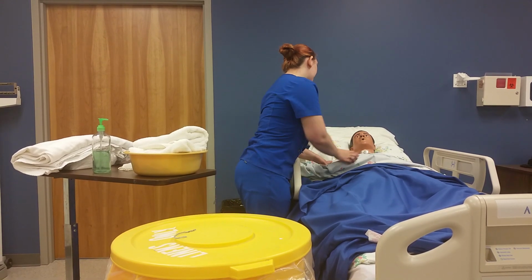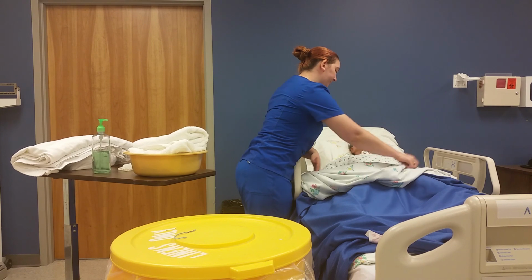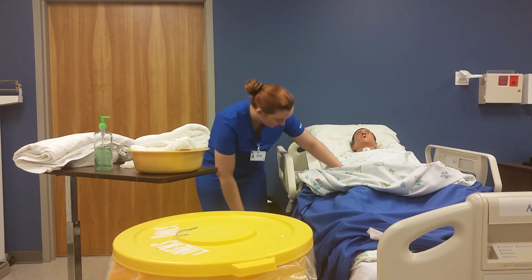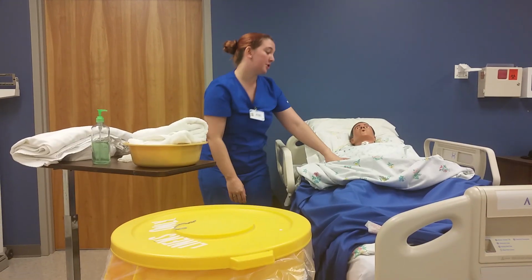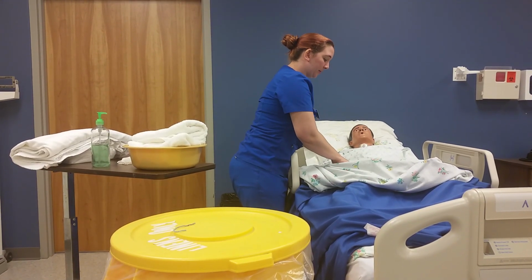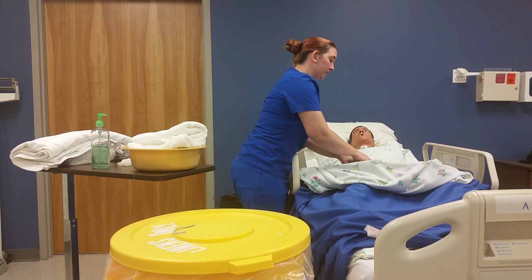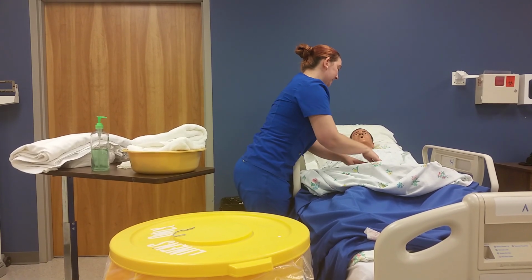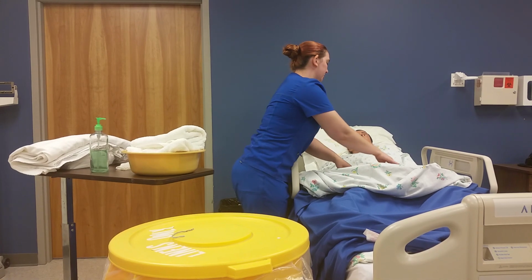I'm going to pull your blankets back and look at your abdomen if that's okay. I'm going to pull his blankets back. I'm first going to look at his abdomen. I'm going to see if there's any distension, any masses, anything that I need to be aware of and concerned about. I'm going to just slowly palpate and ask if he has any pain or discomfort. Like I said, if it's too bad, we may give him some medication just to help ease that.